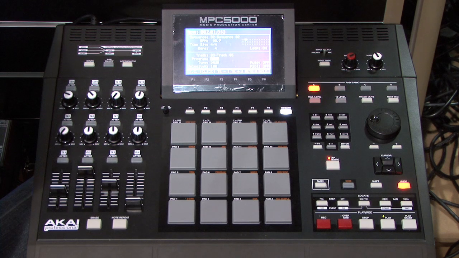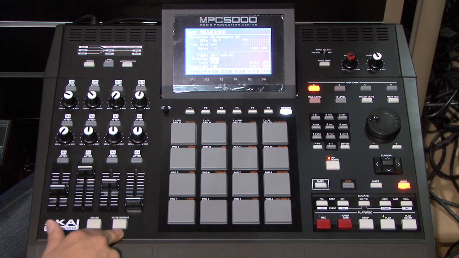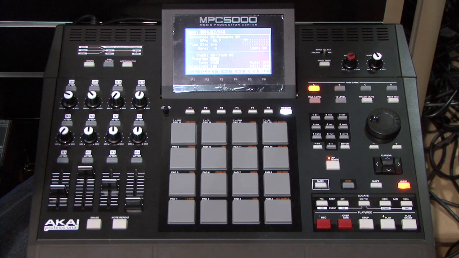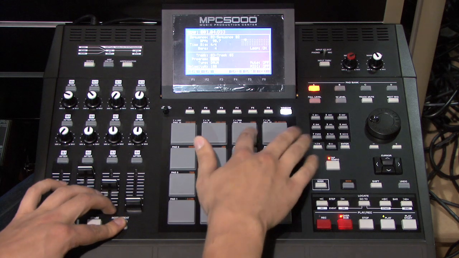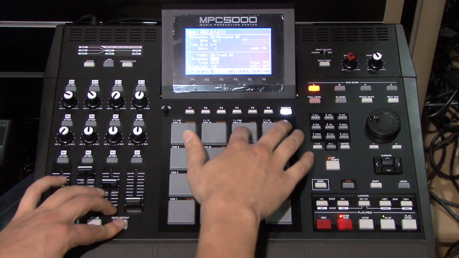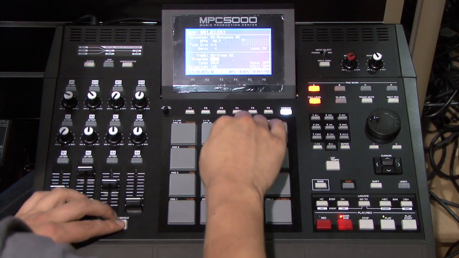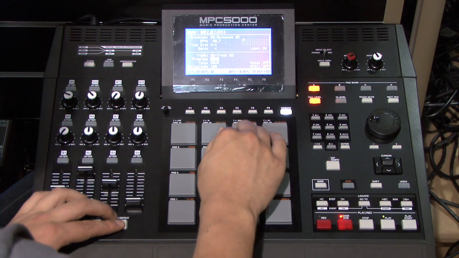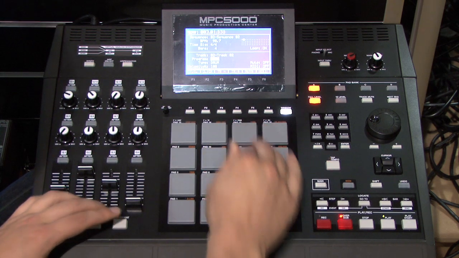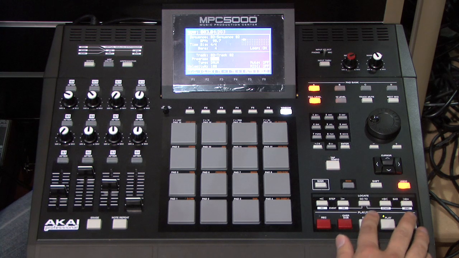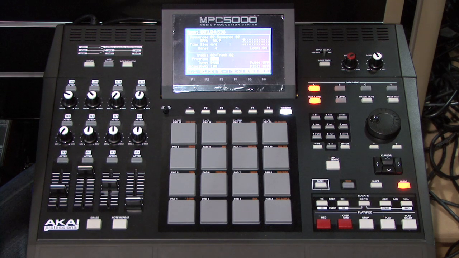Now the track needs some hi-hats. I'll just add them in using the note repeat function found here. Right, so this is a beat that I've made just in a couple of minutes on the MPC5000 using a couple of samples and the virtual analog synth inside the machine.